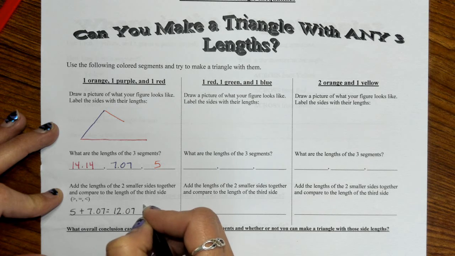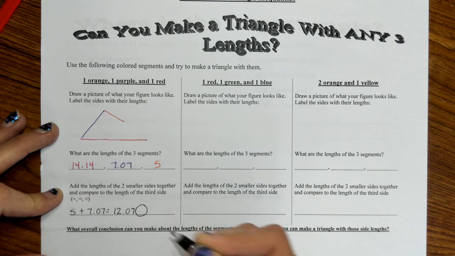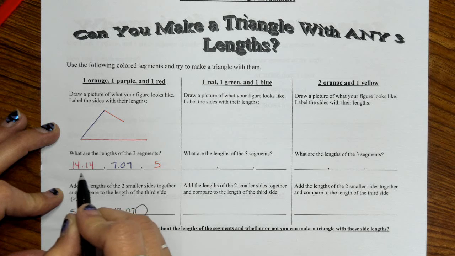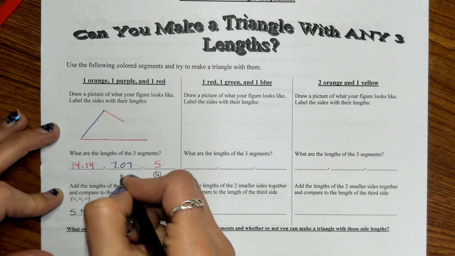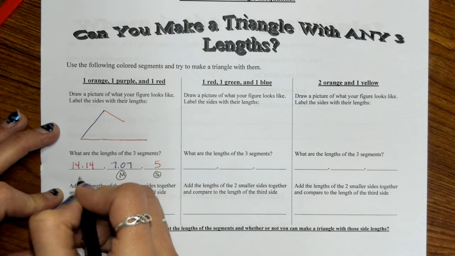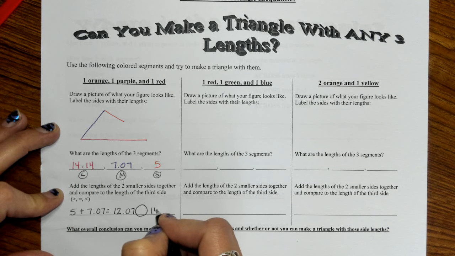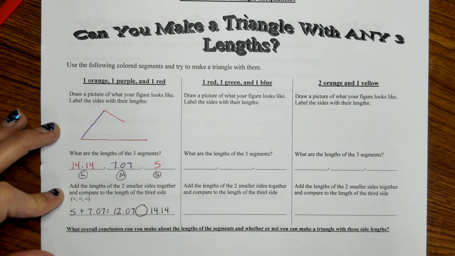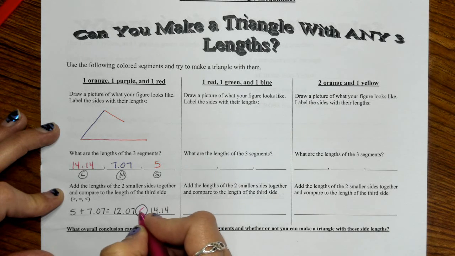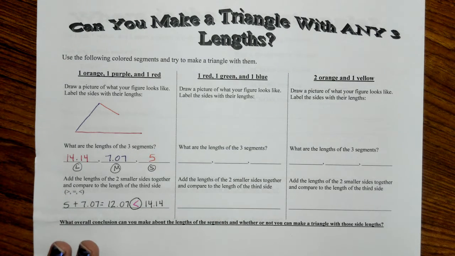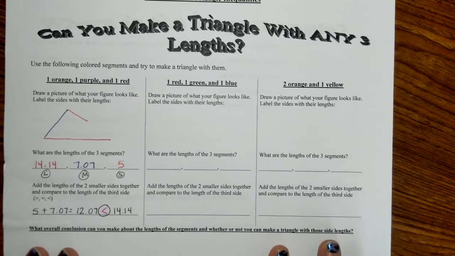I'm going to put a big circle here because we're going to put the greater than, less than, or equal to sign in there, and compare it to that larger side. So here's our small side, our medium side, and our large side. We put our large side over here, 14 and 14 hundredths. And we find here that the sum is less than the larger side.